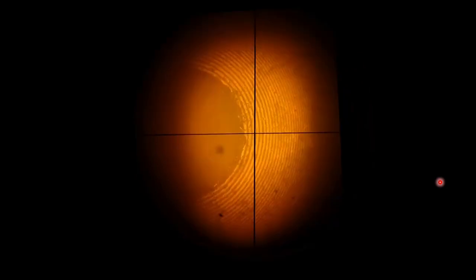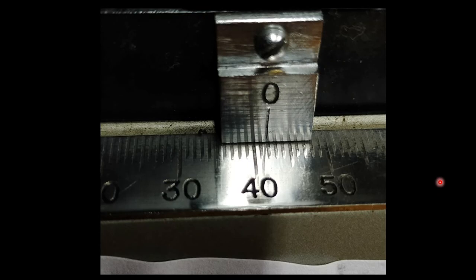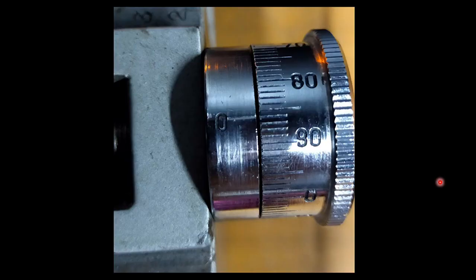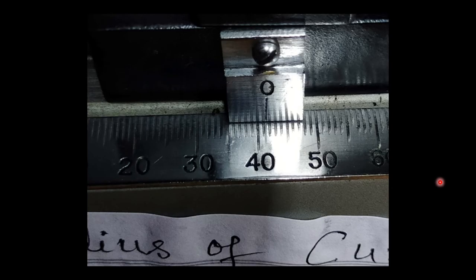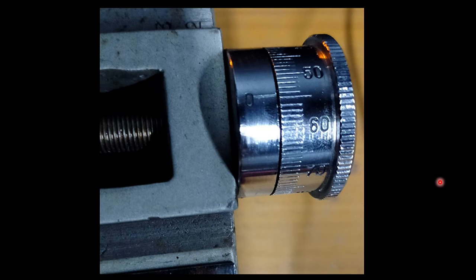After that, we will reach the right side of the third ring and the reading will be, this should be 41, and the circular scale is 86. We keep on moving and go to the sixth ring. The linear scale is 41 now and the circular scale is 54.